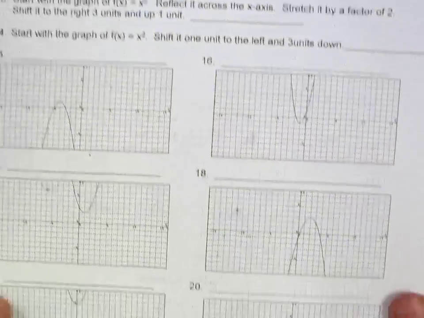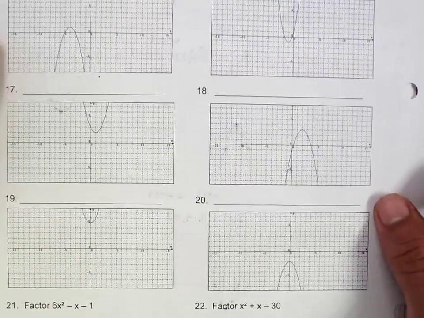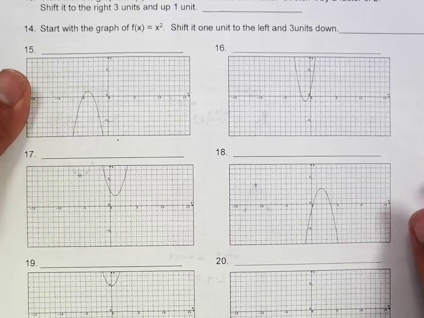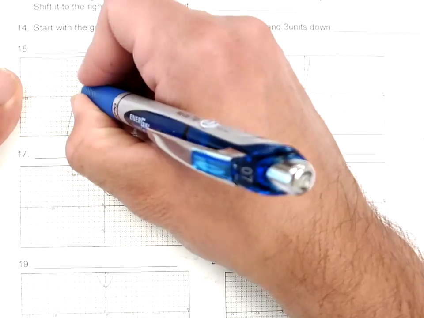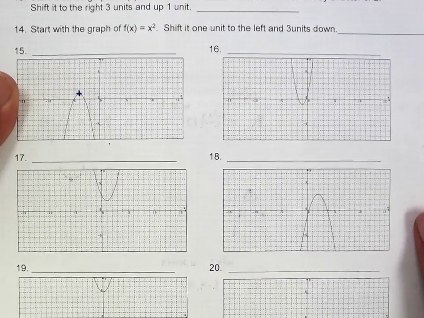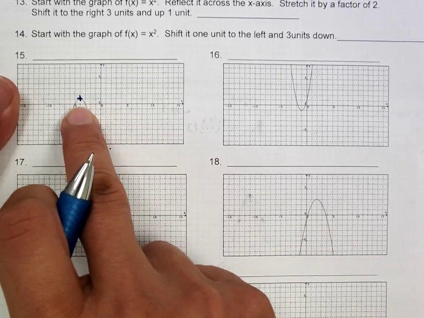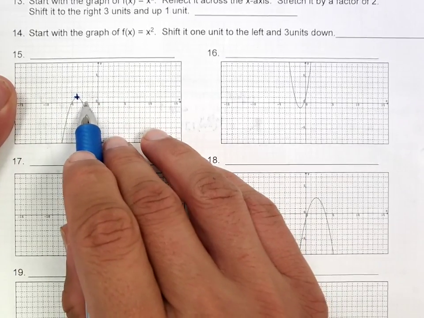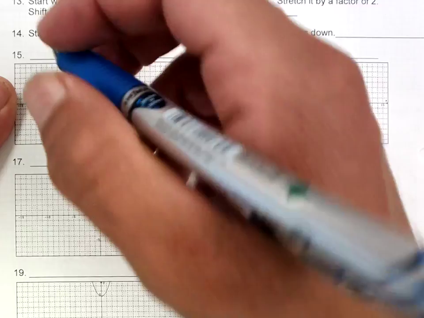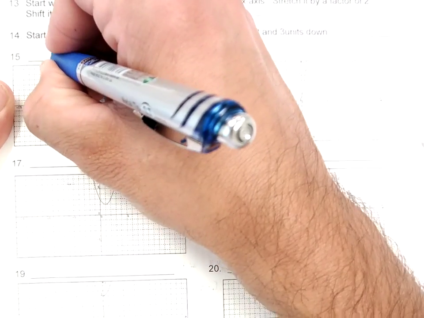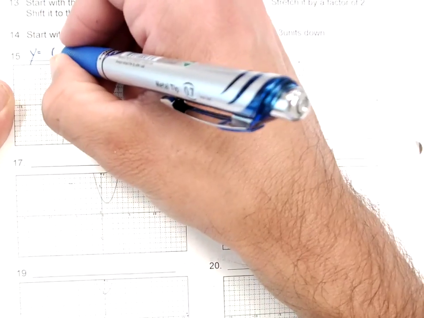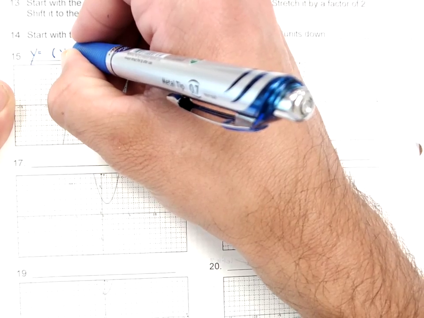Now in the next couple, when you actually have the graph, what you're looking for is this point of origin. This is where my fake origin is located. Notice how far to the left did I move from the origin compared to this one? 1, 2, 3, 4, yeah. So I can write this as y is equal to x plus 4, right?